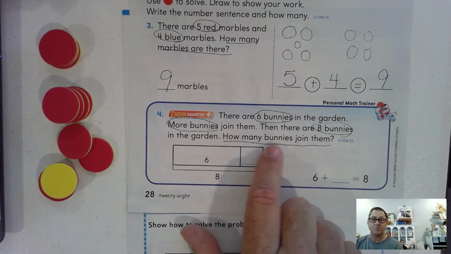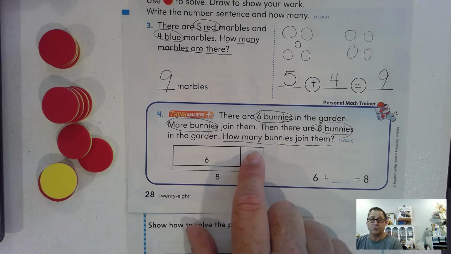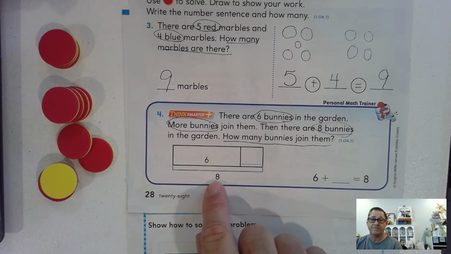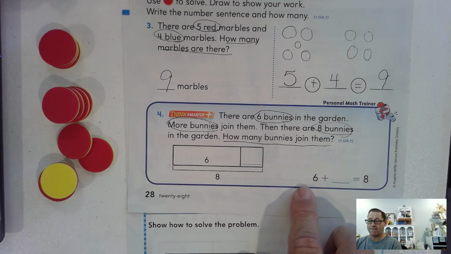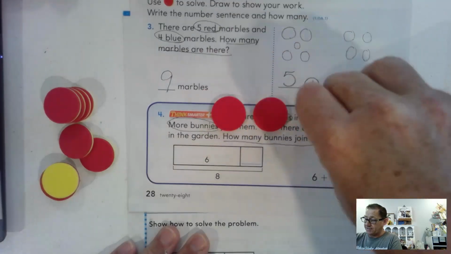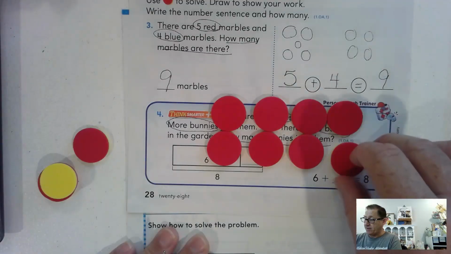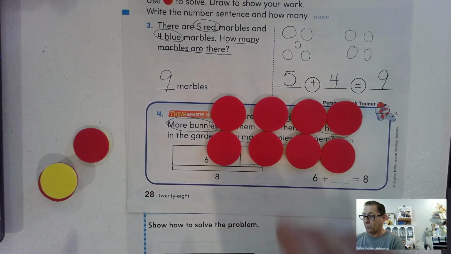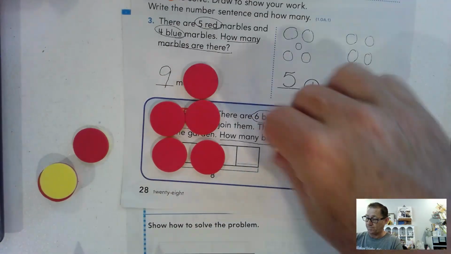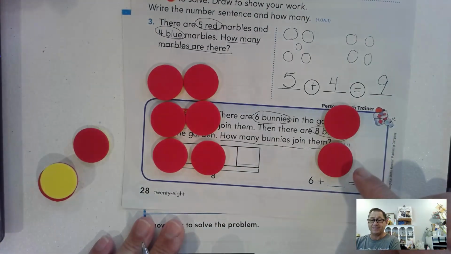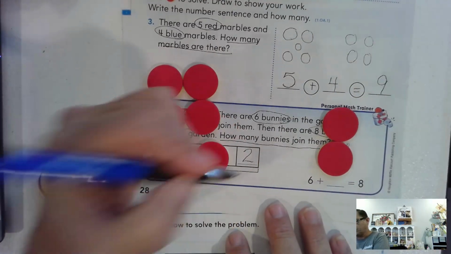Okay, so remember we have these 2 parts, right? This is the 6 bunnies in the garden. This is some more that joined. And it has to give us a total of 8. So 6 plus what is 8? Okay. So we have been practicing doing this. We know there's a total of 8 bunnies. We know that there were already 6. So I can pull 6 out of my total. And the part that is remaining is the missing part. So the missing part is 2.